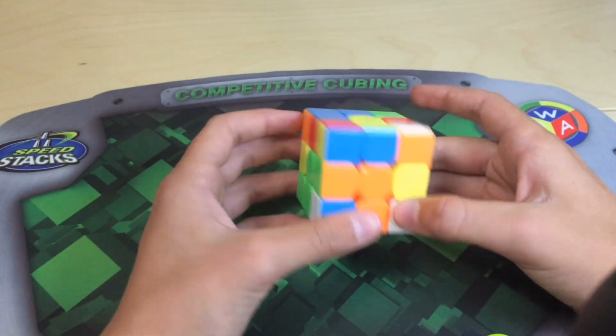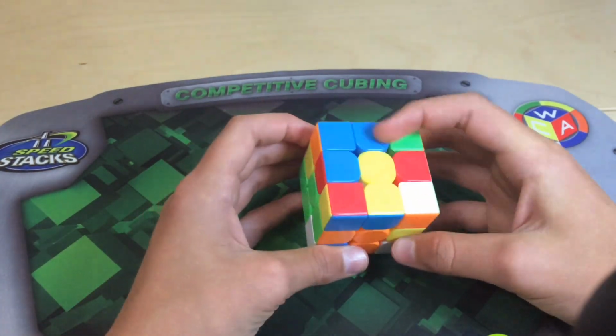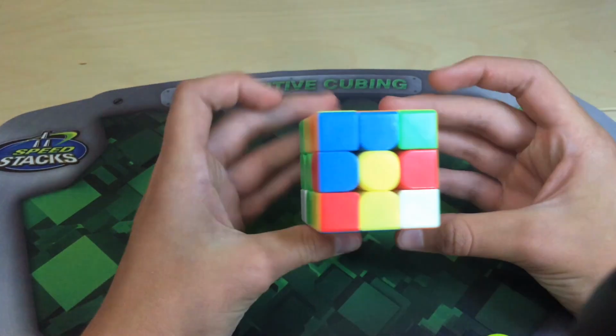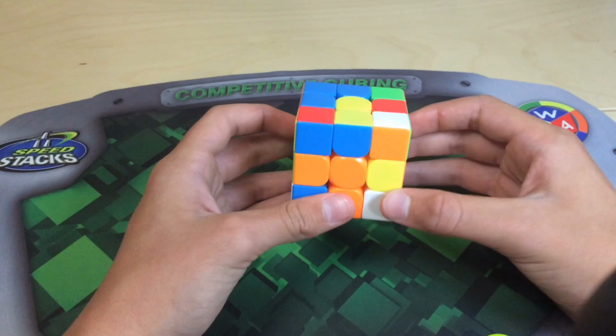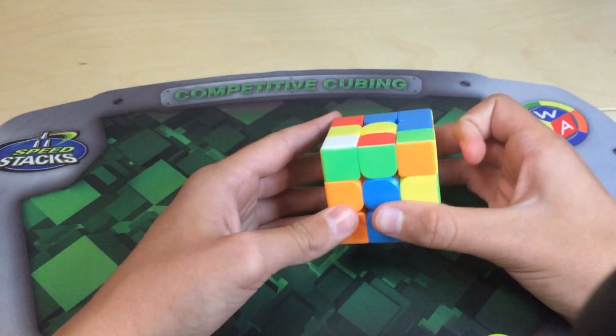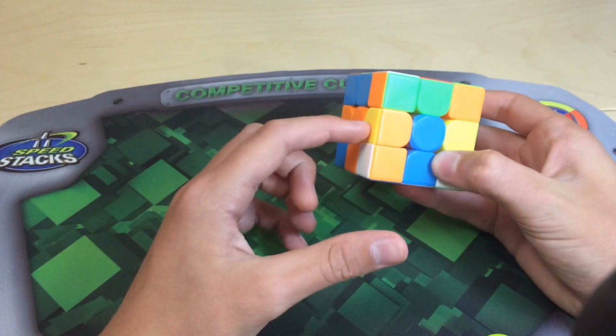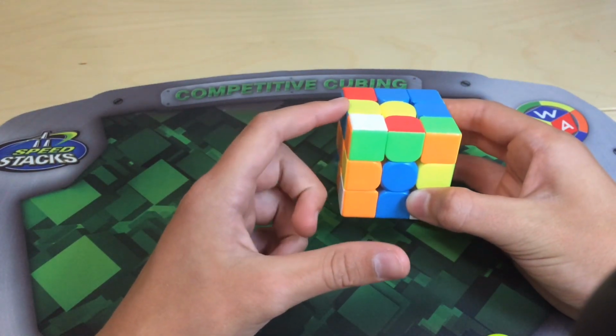Here's an example of how we'll use this trick. Here we have one good edge in the top layer. We have another good edge in an F2L slot, and two bad edges in F2L slots. Now, if I were to rotate here, this edge becomes good, this edge becomes good, and this edge becomes bad, and this edge here stays good.